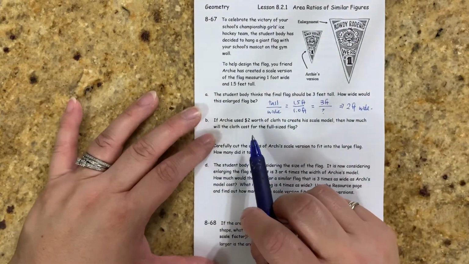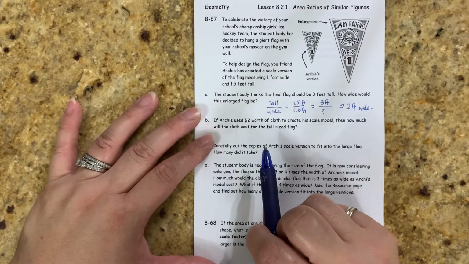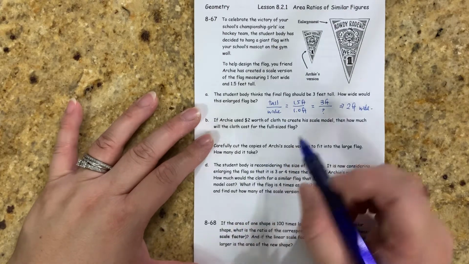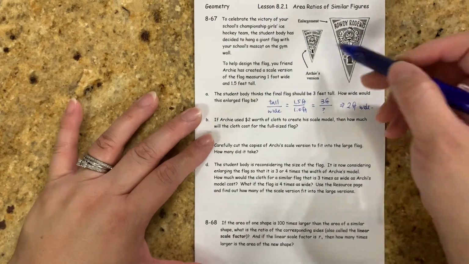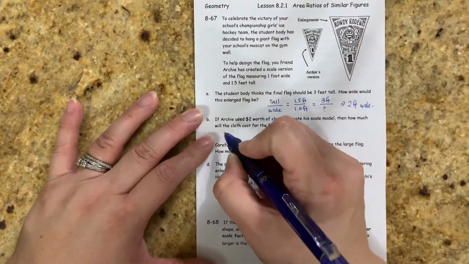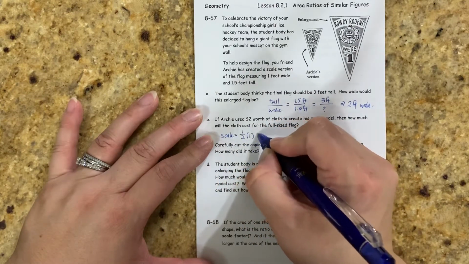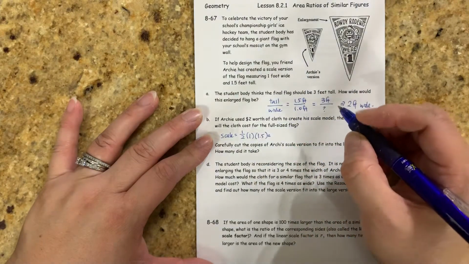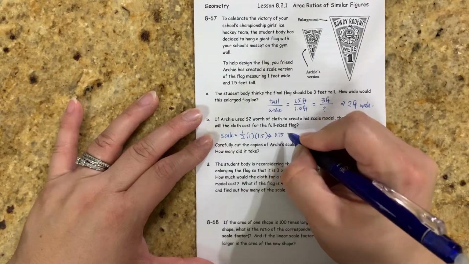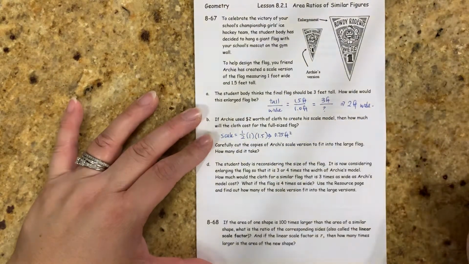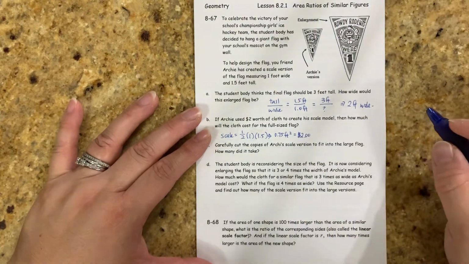So, part B, if Archie uses $2 worth of cloth to create his scale model, then how much will the cloth cost for the full-size flag? Well, the small one was 1 foot by 1.5 foot tall. So let's calculate the area of the small one, right? So the scale has the area of 1/2 times 1 foot times 1.5, which gives us 0.75 feet squared. Well, if that is equal to $2 worth, let's see how much the big one would cost.